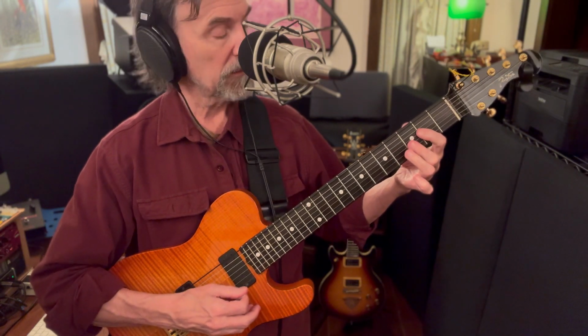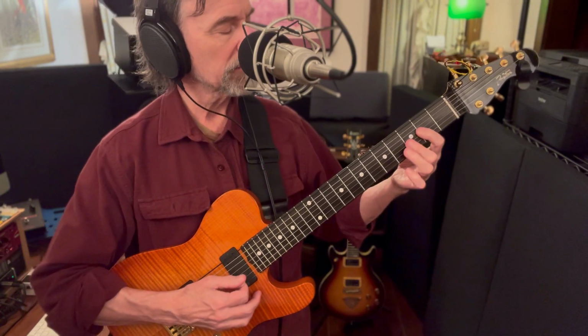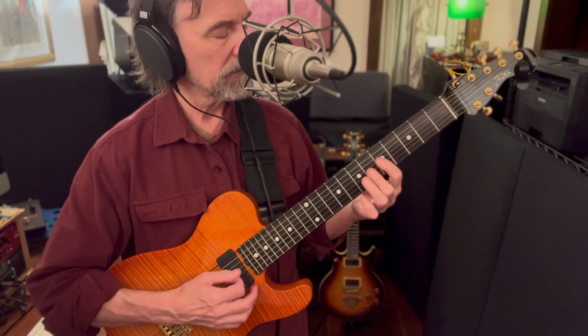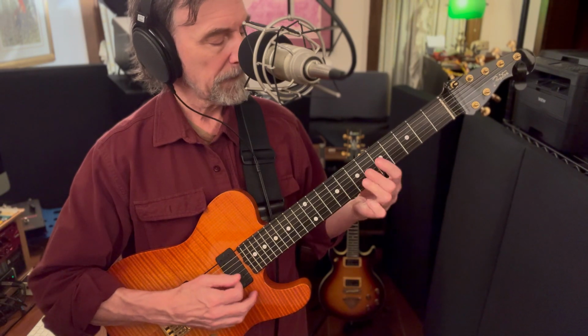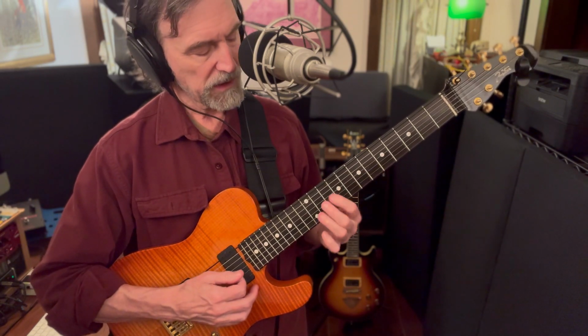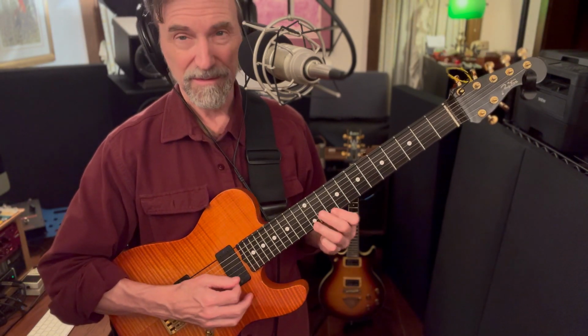I'm playing E minor 7 flat 5 pentatonic. Then for this one, I'm playing G minor, and then for this one I'm playing B minor.